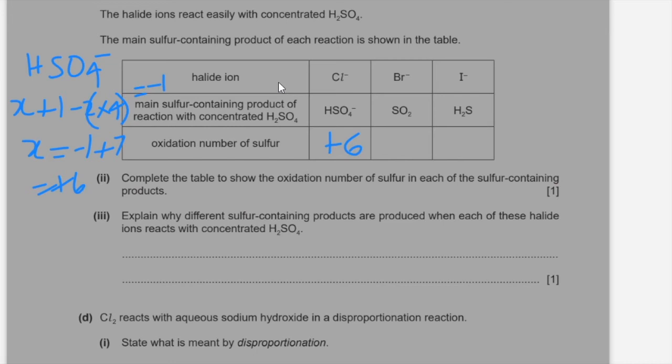As for sulfur dioxide, similarly, the oxidation state of sulfur is unknown, whereas the oxidation state of oxygen is -2, and you multiply that with 2 as there are 2 atoms, and you equate that with 0 since the compound has no charge, and so x is equal to +4 when you shift the bracket.